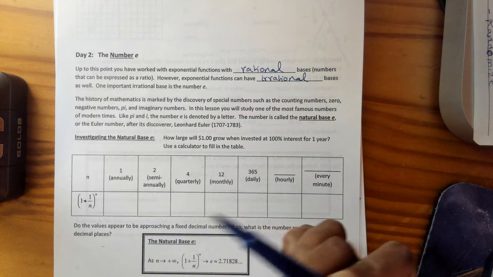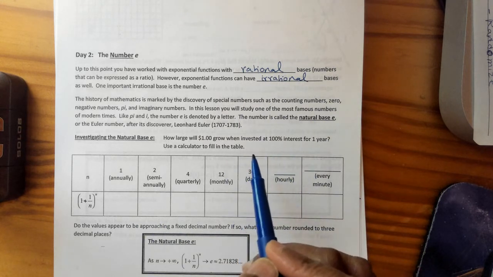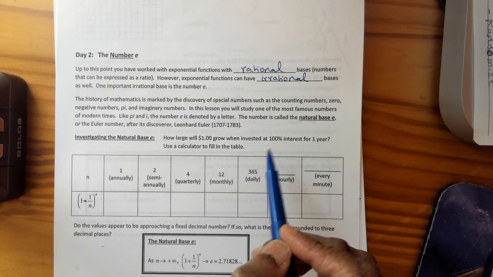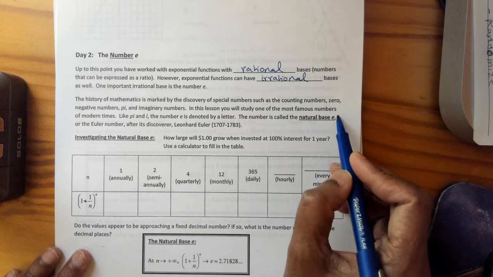Irrational numbers are like square root of 2, pi, but that's not what we're talking about. There is a very common irrational base that we see in a lot of the exponential and logarithmic functions called e. It's called the natural base e.